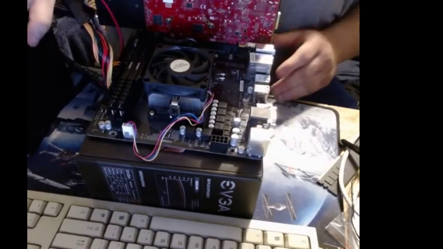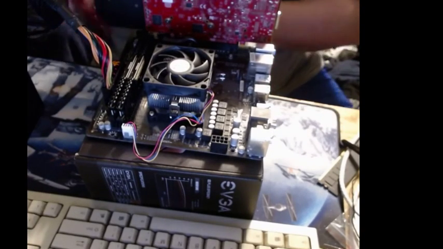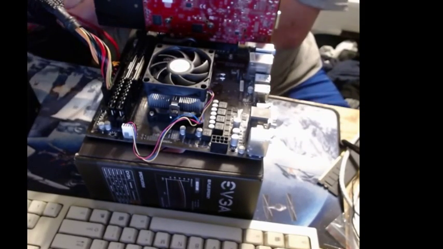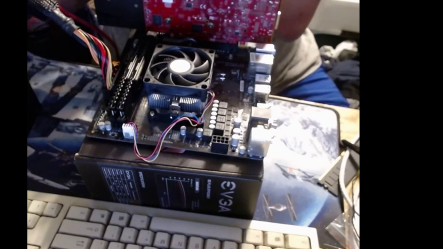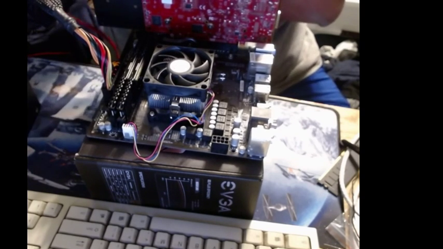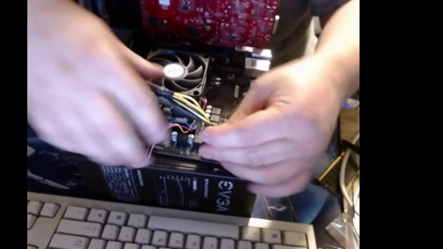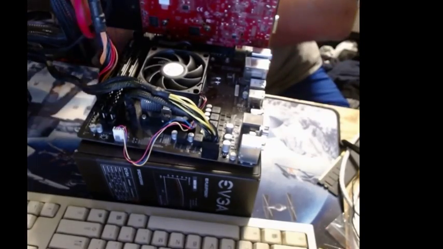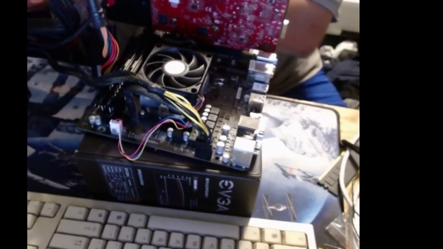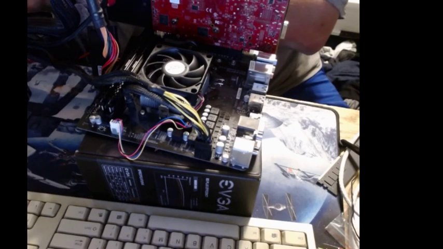I think, yeah, that is that one. So we have that hooked up. We have our graphics card hooked up already. We need the 8-pin for the CPU. And we also need the power for the SSD.